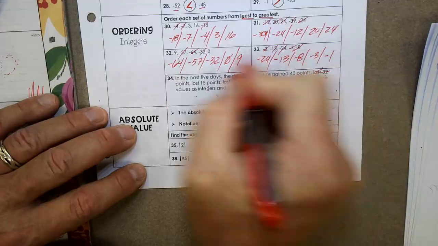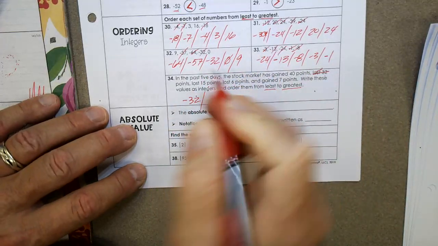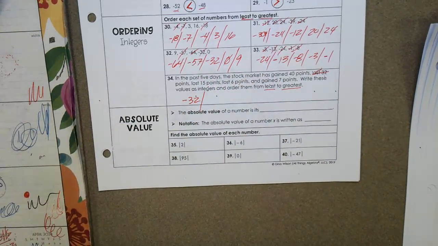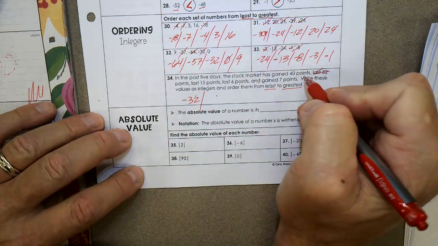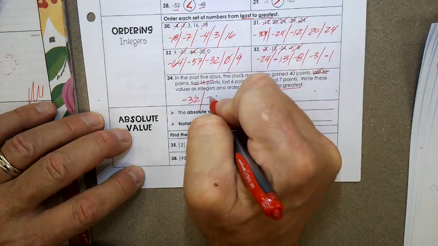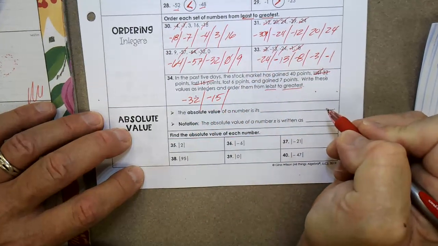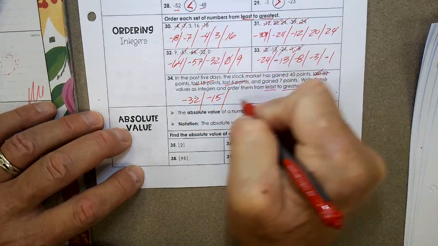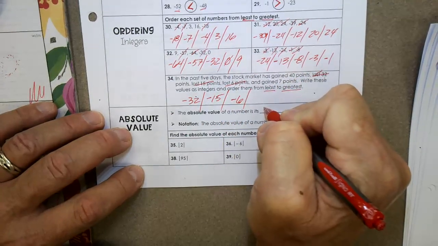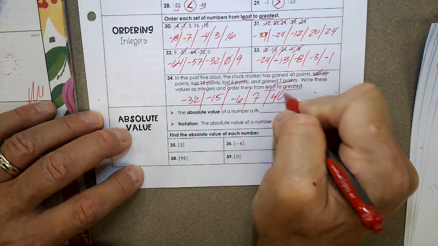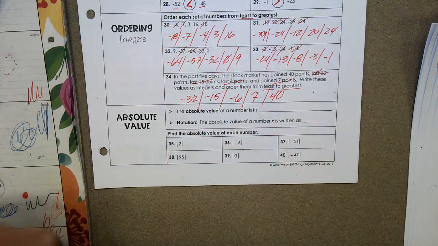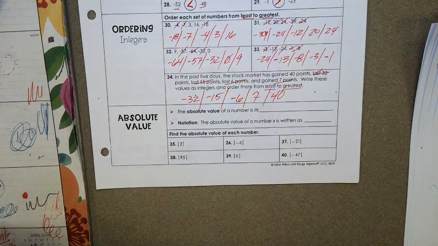So let's get rid of that one. Negative 32 is first, right? It is absolutely the smallest one there, all right? So the next biggest loss would be 15. So that's negative 15. And then we have a loss of 6. And then we gained 7. And then we gained 40, right? And in the stock market, points are dollars, right? And we'll talk later about that in our stock market distance.